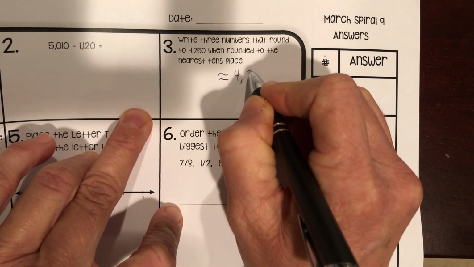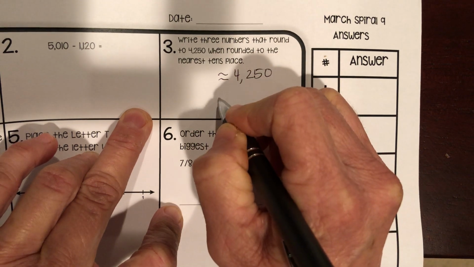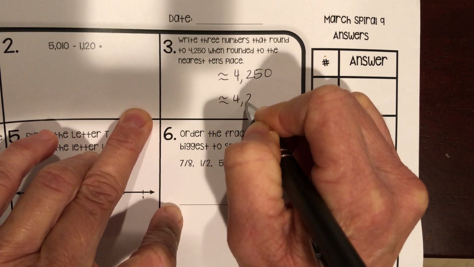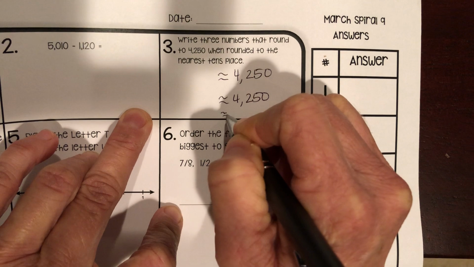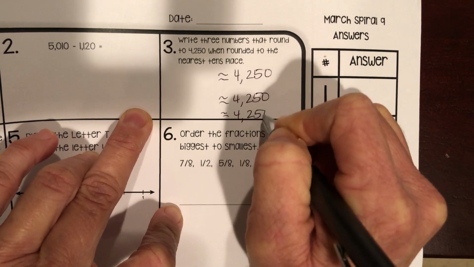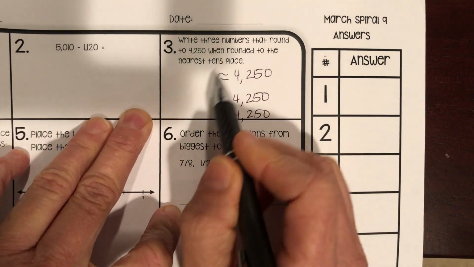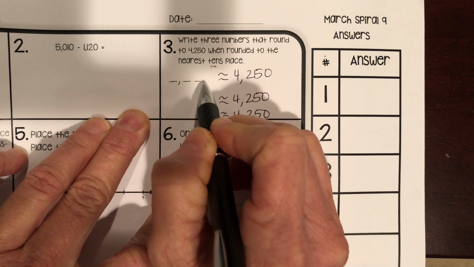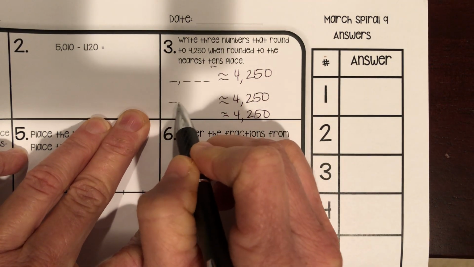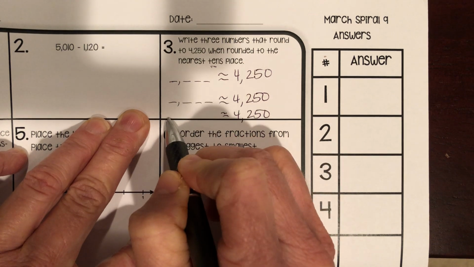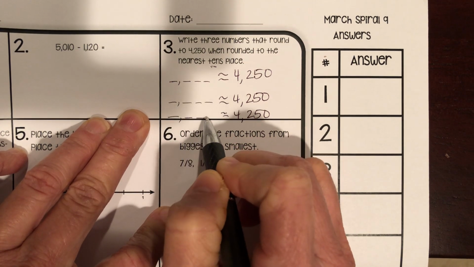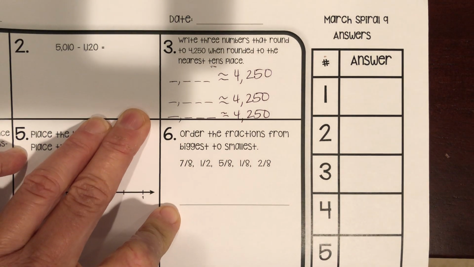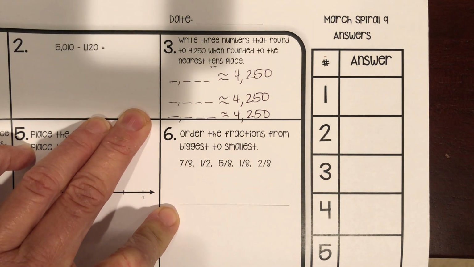Okay, when rounded to the nearest tens place, 4,250. So you're going to have your thousands, hundreds, tens, ones. Pause it and finish that if you haven't finished writing those down.